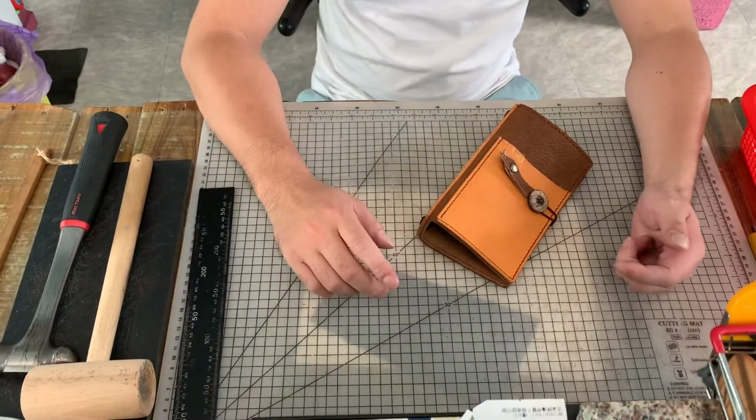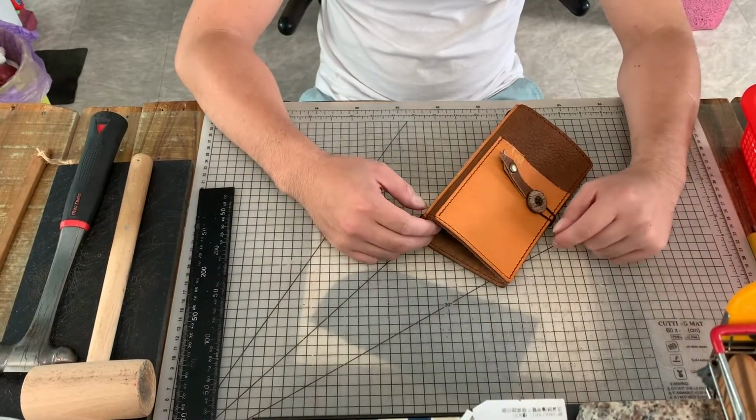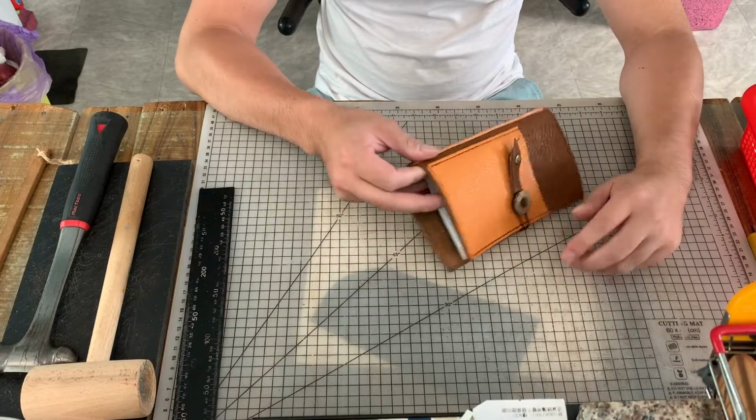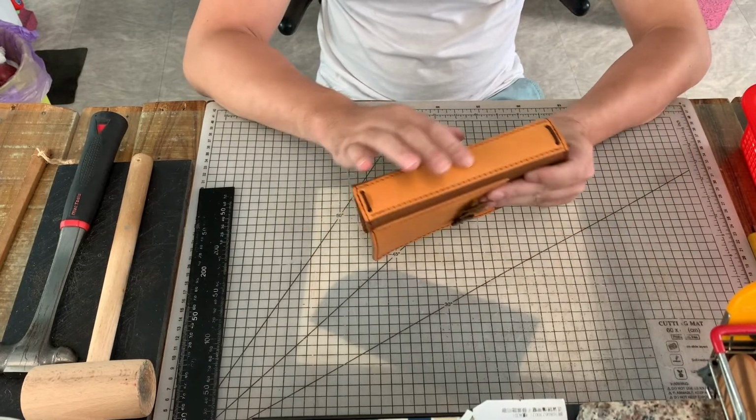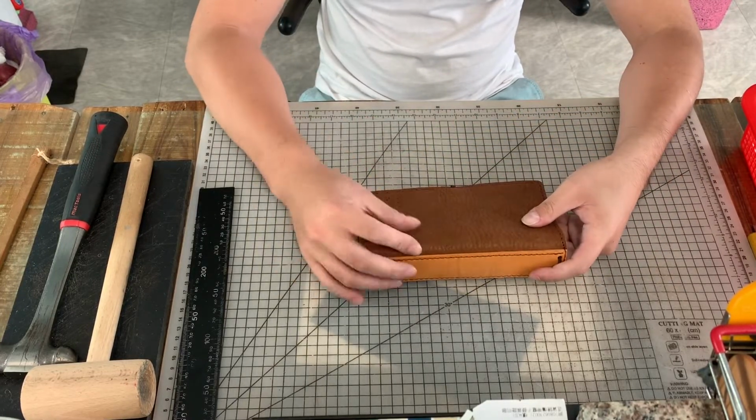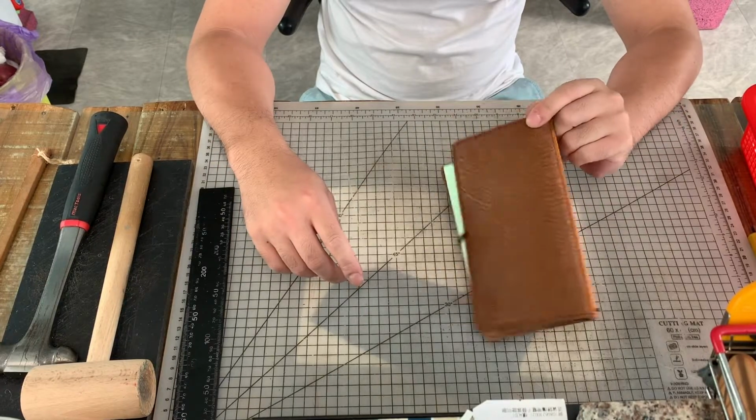Hey guys, so this white chocolate with the all wood front pocket and all wood spine is done here. Yeah, and this size is a D16.